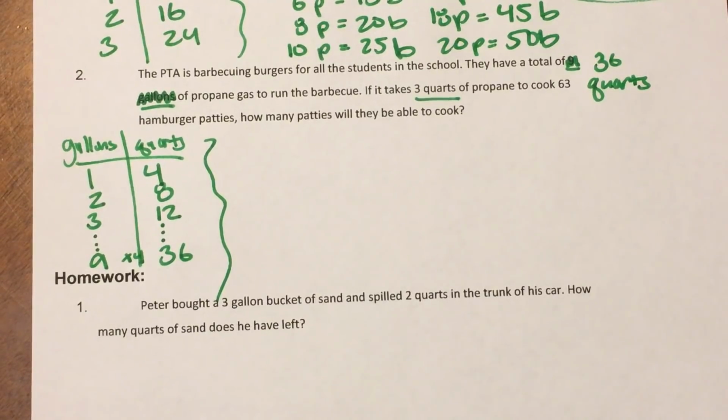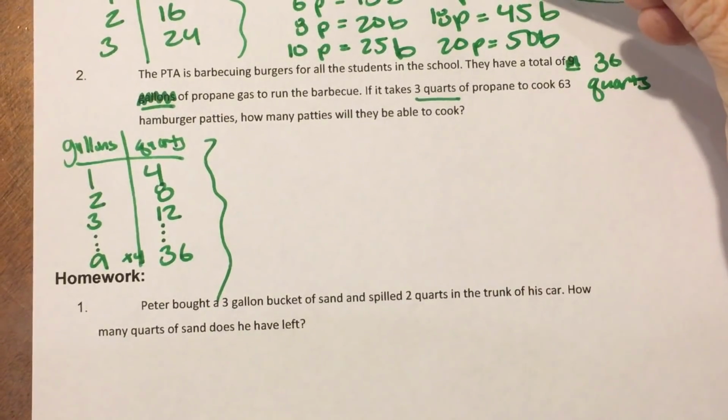Now we just need to attack this, and it's a pretty hard word problem. PTA is barbecuing burgers for all the students in the school. They have a total of 36 quarts of propane gas to run the barbecue. If it takes 3 quarts of propane to cook 63 hamburger patties, how many patties will they be able to cook?